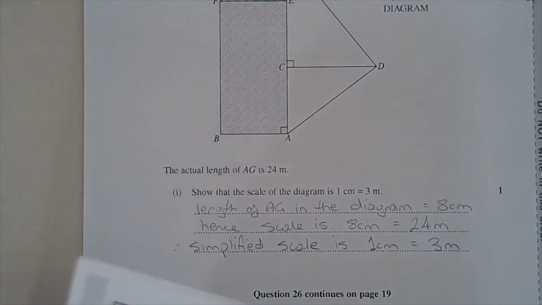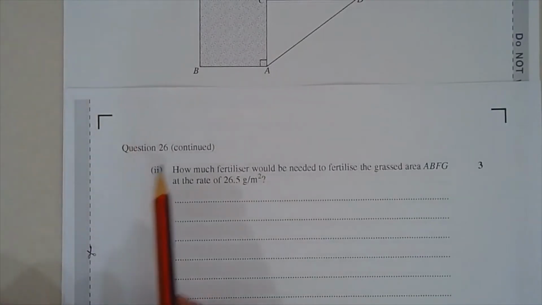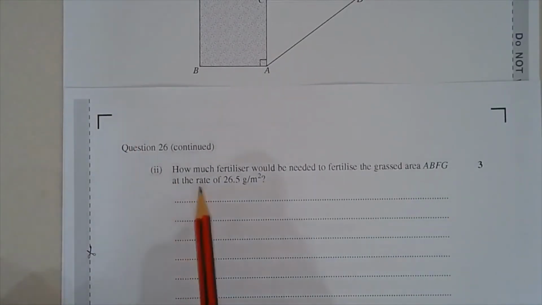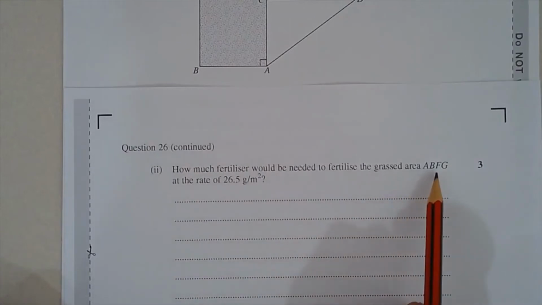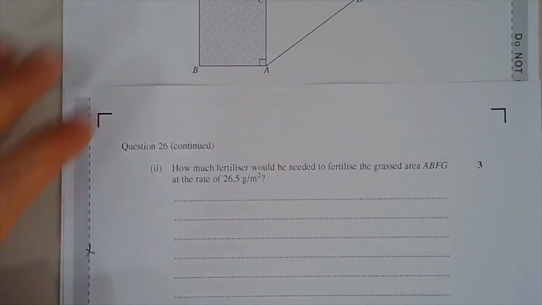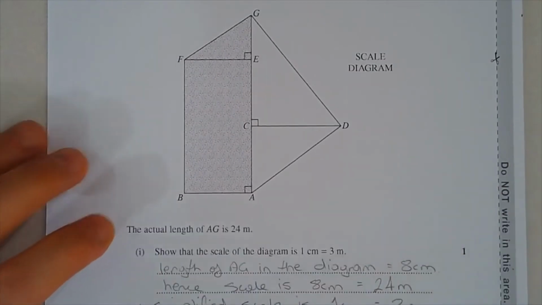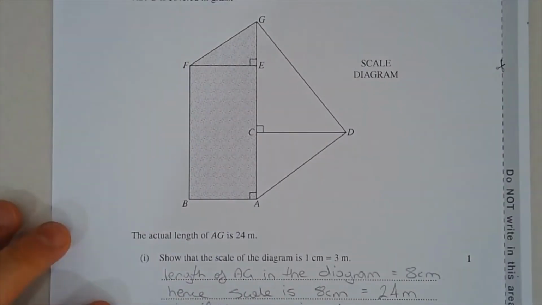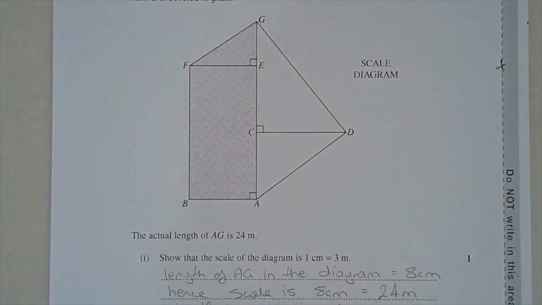Let's have a look at part 2. So part 2 is on a new page. So question 26, part 2. How much fertilizer would be needed to fertilize the grassed area ABFG at the rate of 26.5 grams per square meter? So what we'll need to do is to calculate the area of this shape. And this shape's in fact a trapezium, or you could calculate it as a rectangle plus a triangle.